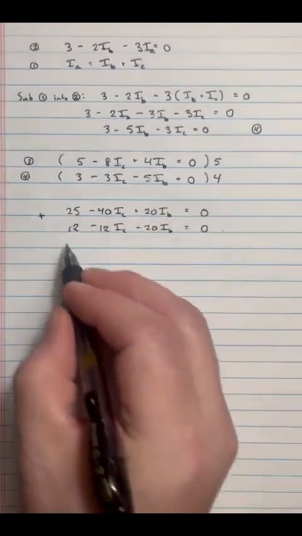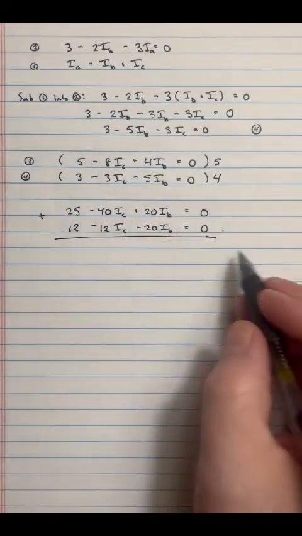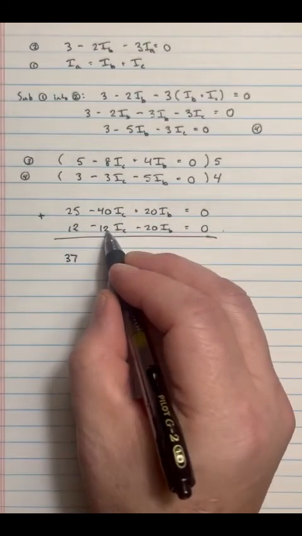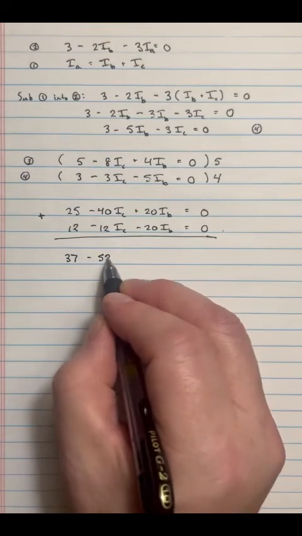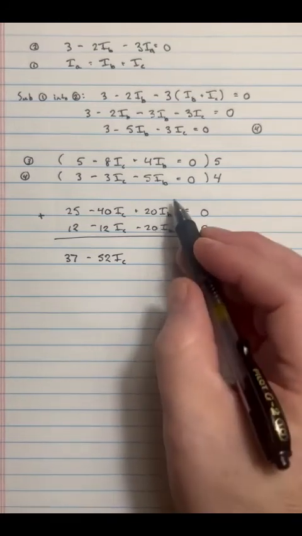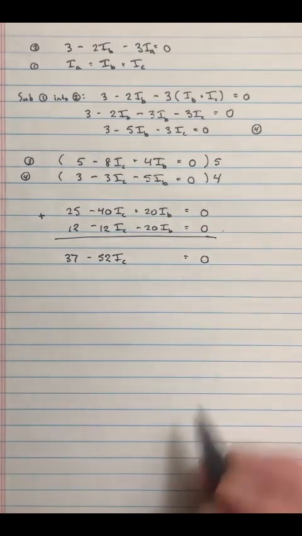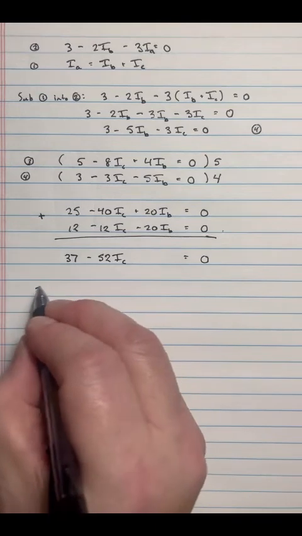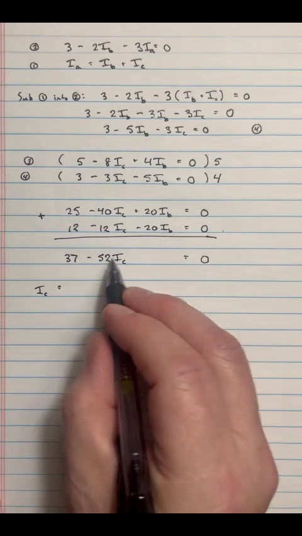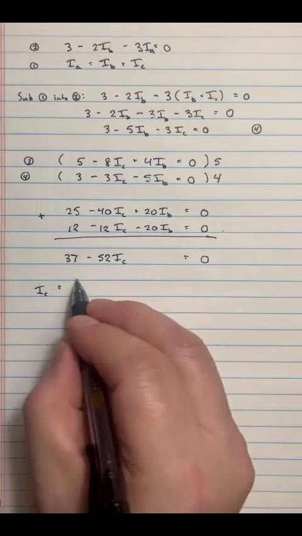I get that. And now if you look carefully, I can add the two equations together, can't I? So 25 plus 12 is 37. 40 and 12, both negative, is a negative 52 IC. And then 20 and negative 20 cancel. And now I've got a very simple equation to solve, don't I? One equation, one unknown, all the numbers are there. So IC then is equal to, if I draw this over, I put IC on the other side. I have to divide by 52 to take it out.